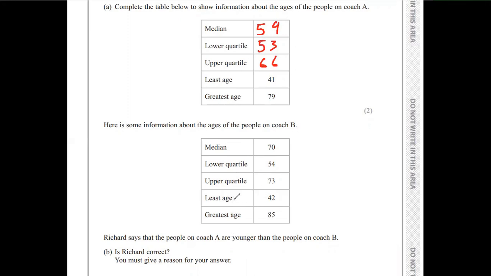Right, so at the moment I would say the best way to comment on this is that we need to look at the median, because median is the average age. If you look at the average age of the people on coach B, that's about 70, and the median age on coach A is 59. Richard is saying that the people on coach A are younger than coach B, so I would say yes. I can see 59 is actually much smaller than 70. So the answer should be yes.